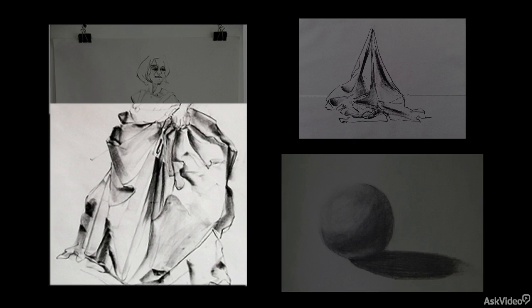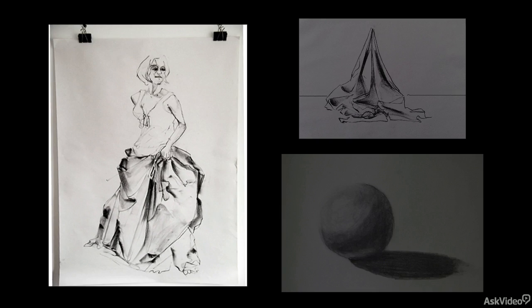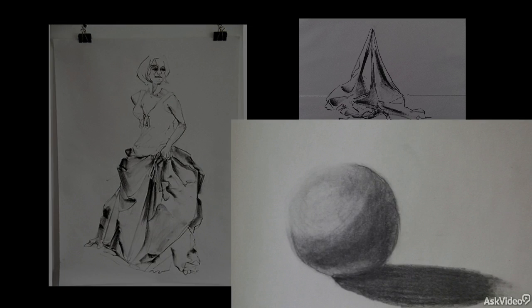It's true that shadows have a definite form themselves, that if you see and draw that can have a similar effect to drawing the negative spaces of an object. So shadows can define a form. But as a word of advice, you should always remember that you're drawing the form and not the shadow.